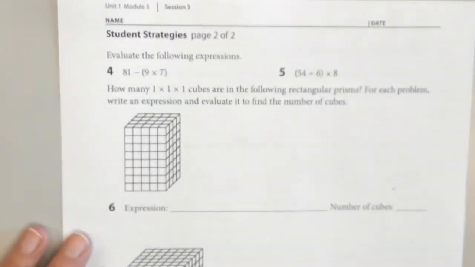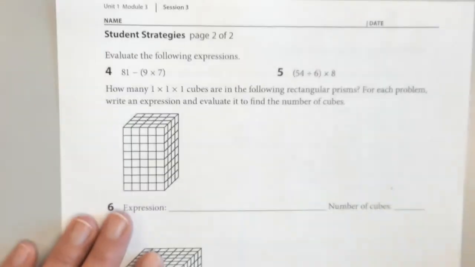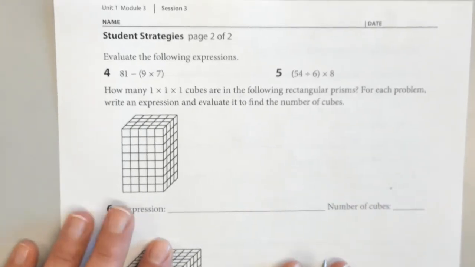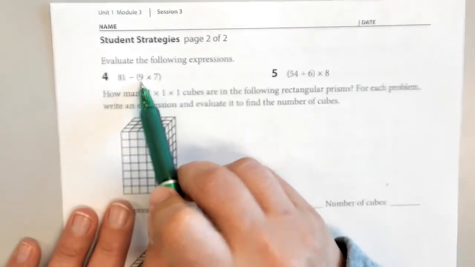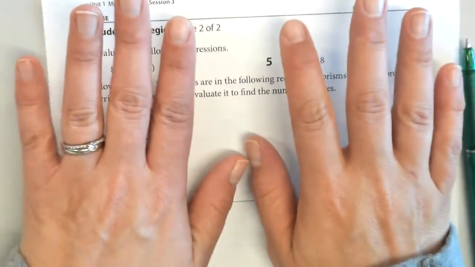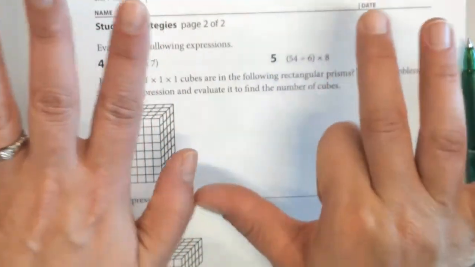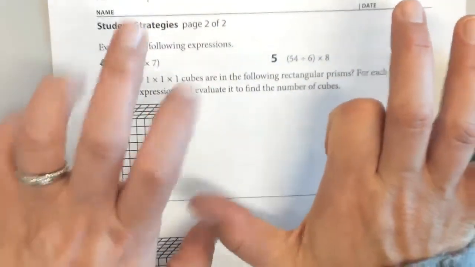Going on to the back, evaluate the following expressions. So again, remember, evaluate means that you actually solve them. So I'm going to start here with the 9 times 7. And if I don't know my 9s very well, remember I can do the finger trick. 1, 2, 3, 4, 5, 6, 7. So that's 6 on this side and 3 on this side, so 63.